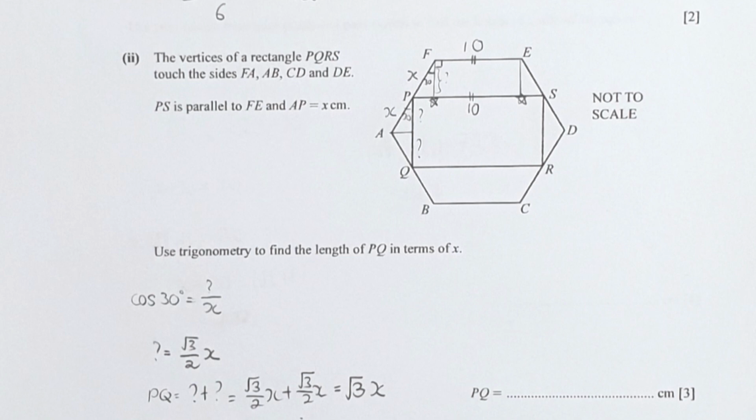By running the calculation, cosine 30 equals unknown over X, because the unknown is your adjacent and your hypotenuse is X. So you get your unknown as square root 3 over 2 x. So 2 unknown will be square root 3 x.